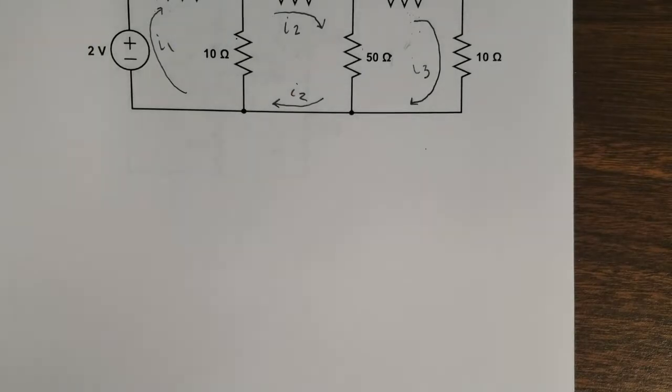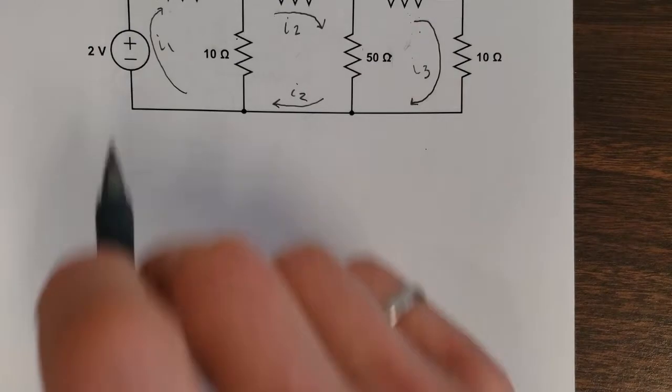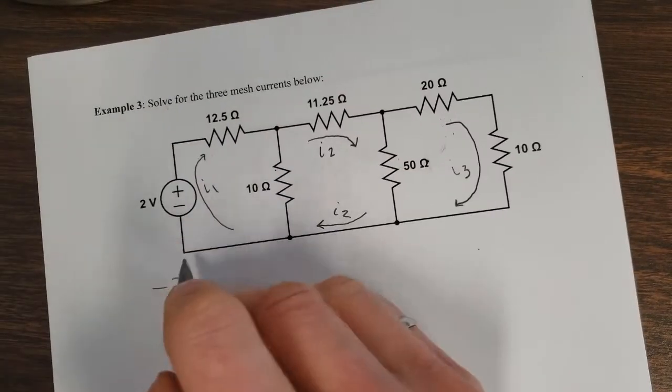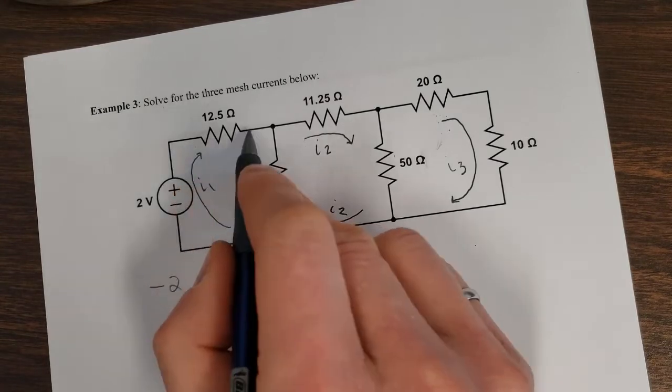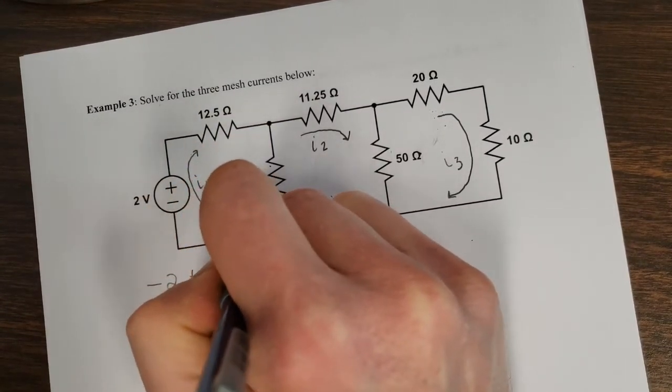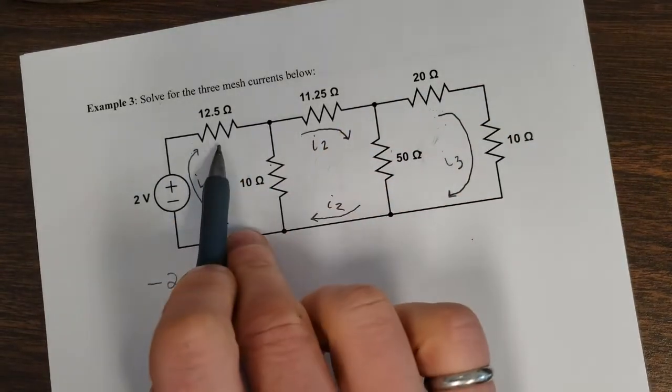And so for this, we'll get started for the first equation here. We're going to start here. We hit a minus 2. Then we get plus 12.5 I1 from this.